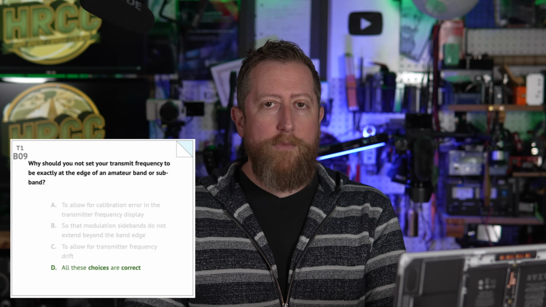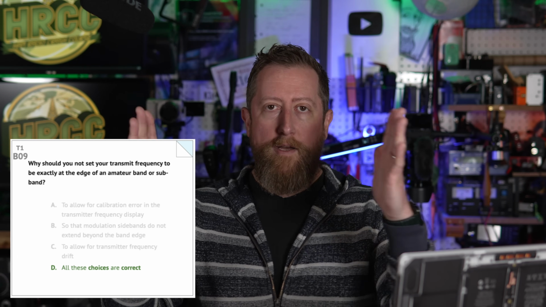That's a calibration problem that you can generally fix, but you've got to stay cognizant of it, particularly as you're lining up on the very left or very right most side of that frequency space. B, so that modulation sidebands do not extend beyond the band edge. Again, center frequency is not like, you're not just transmitting on that little single frequency digit that you're looking at on the display. Your frequency bandwidth is much wider than that, and you need to compensate for that bandwidth by staying off that band edge to the appropriate amount of bandwidth to avoid that.